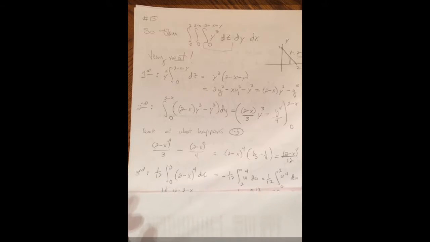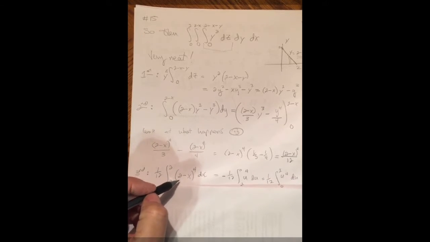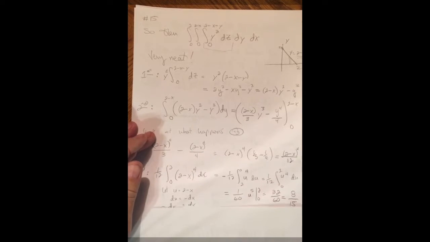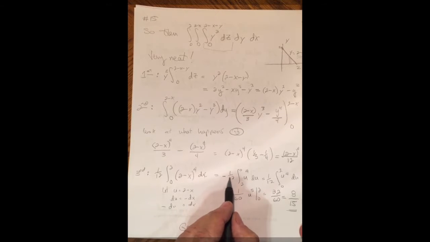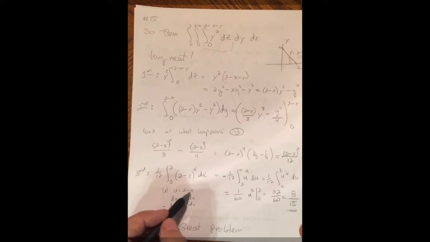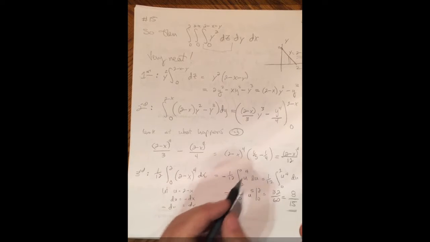And then finally, the last integral will be 1/12, the integral from 0 to 2, 2 minus x quantity to the 4th. I just did substitution, let u equal 2 minus x, du's minus dx, so dx is minus du. I change the limits: when x is 0, u is 2, and when x is 2, 2 minus 2 is 0.